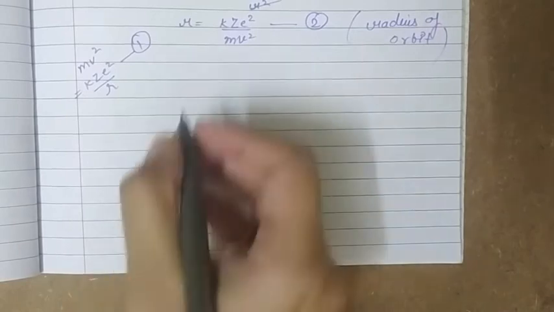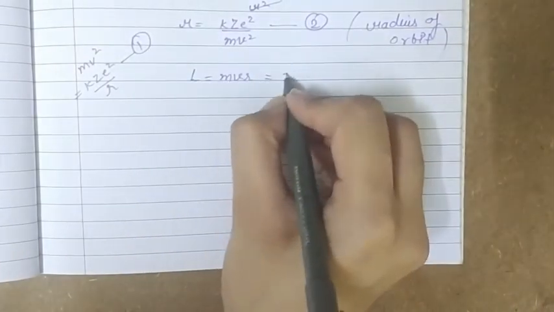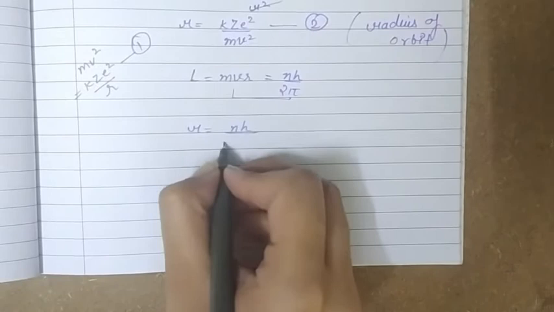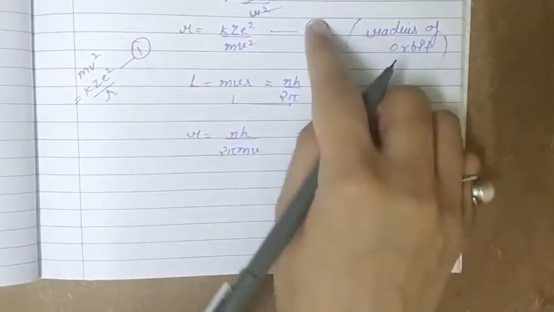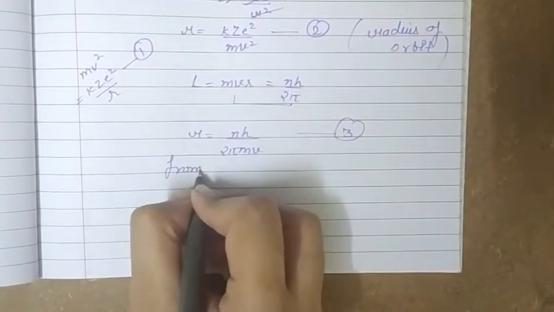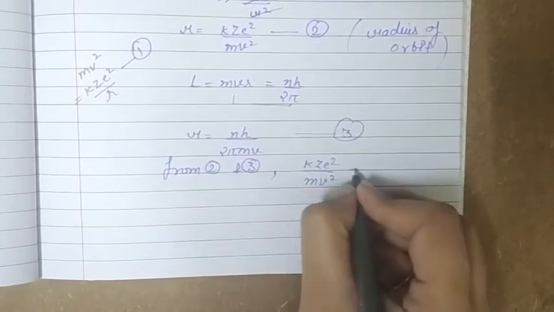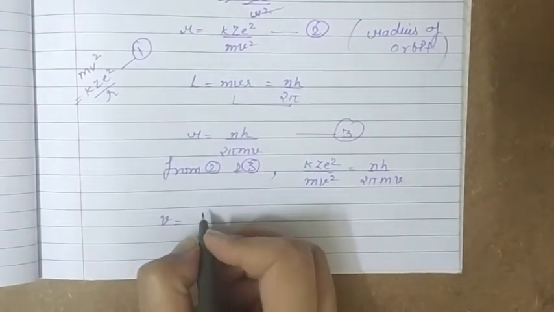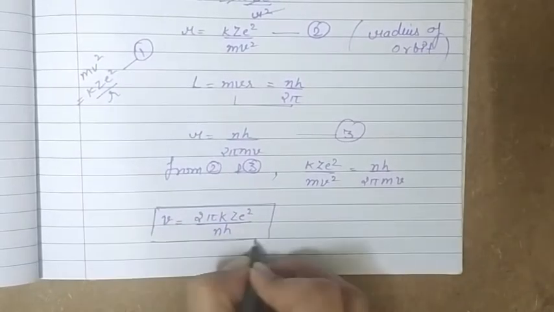Now from the Bohr quantization condition, we know that the angular momentum L is equal to mvr, and according to the Bohr model, it is equal to nh upon 2 pi. If we solve these two, then again we get r is equal to nh upon 2 pi mv. This is equation number 3. Since in equations number 2 and 3 we are getting the radius in both cases, we can equate these two to get the speed of that revolving electron. So from 2 and 3 we have k Z e square upon mv square is equal to nh upon 2 pi mv, and if we solve this, we get the speed of the electron v is equal to 2 pi k Z e square upon nh. So this is the speed of the electron in that orbit.